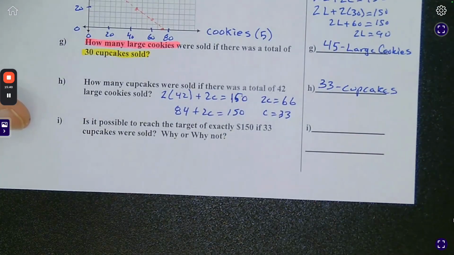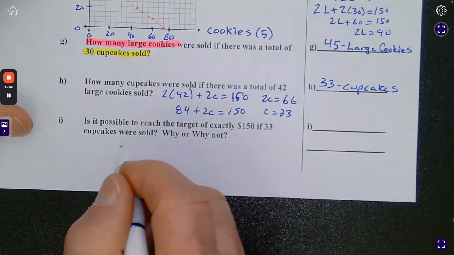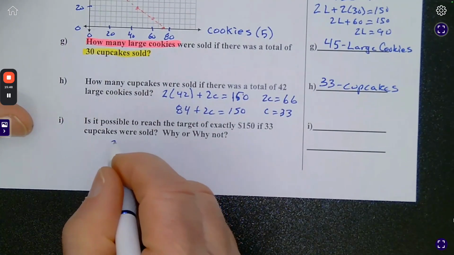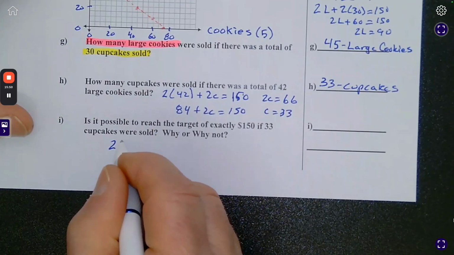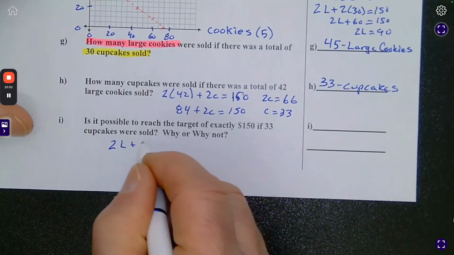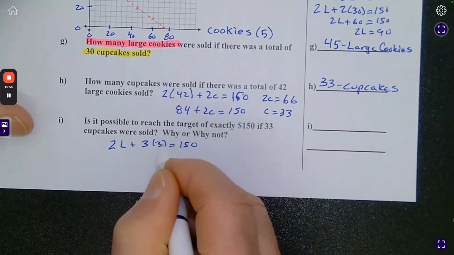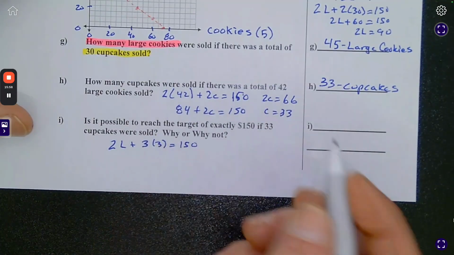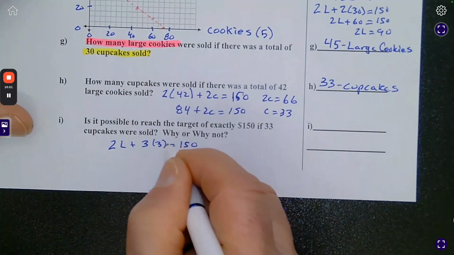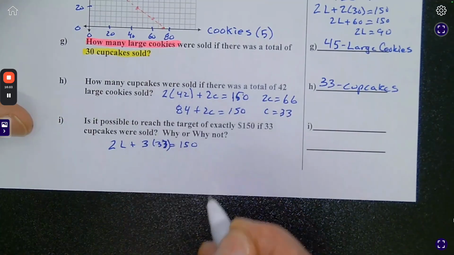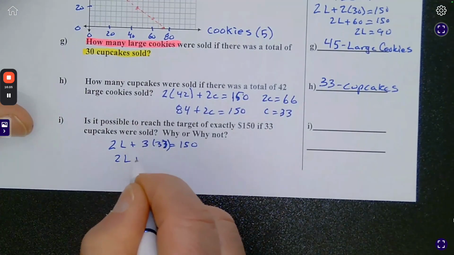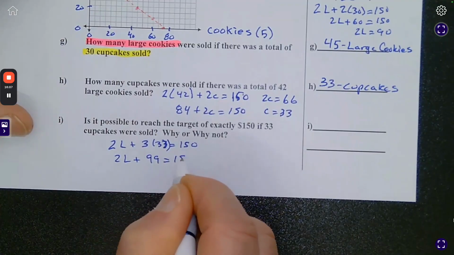Is it possible to reach a target of exactly 150 if 33 cupcakes were sold? Well, let's find out. It has to go into it evenly if it does. So 33 cupcakes. That would be, oh, I forgot the 3. That's 99.